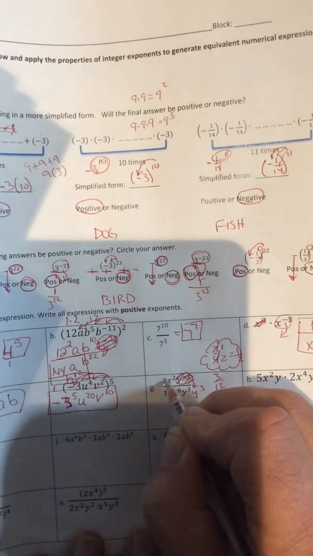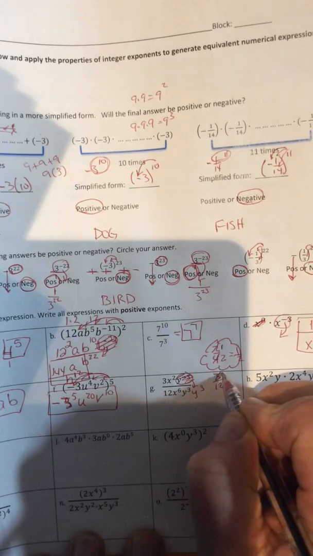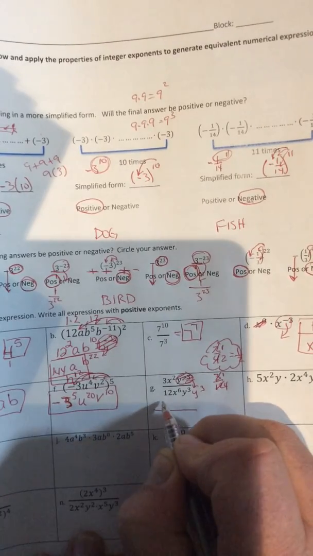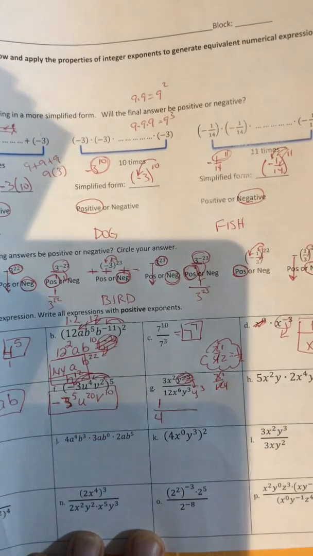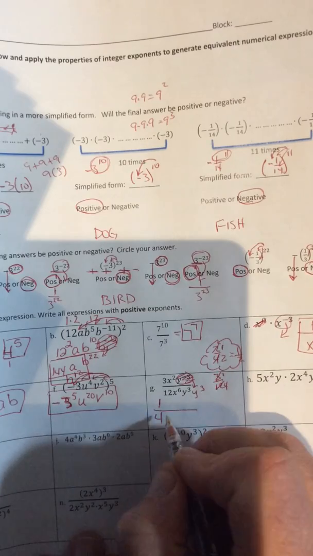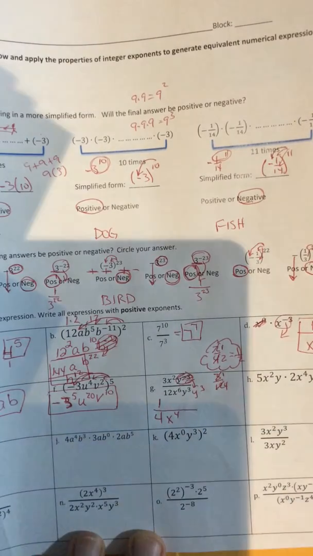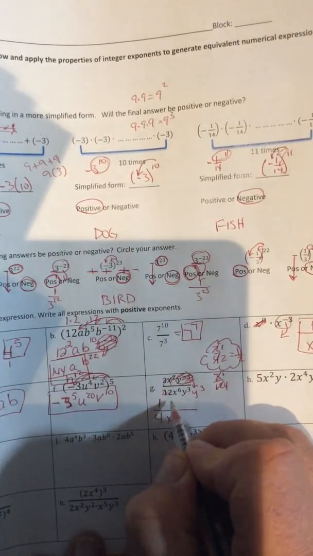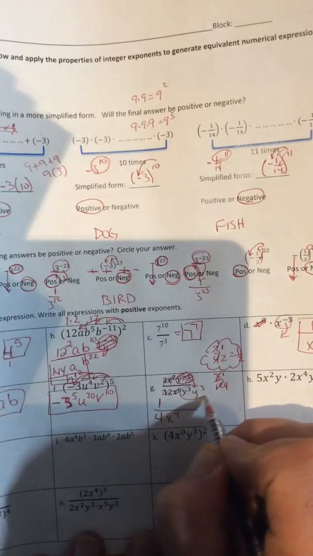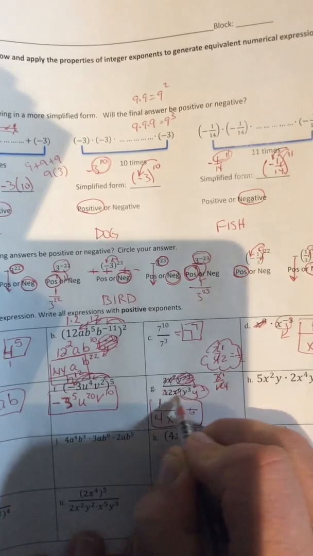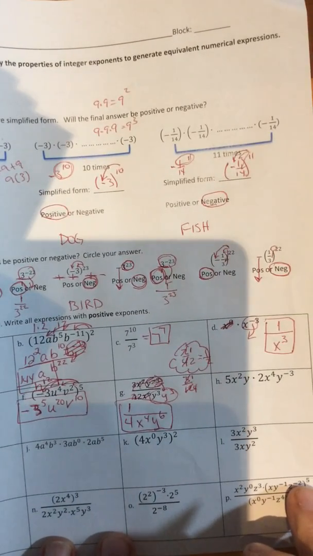You have 3/12 sitting over here. Divide by 3 is 1, divide by 3 is 4. That 3/12 turns out to be 1/4. Okay, so numbers do what numbers do, and then variables follow the rules. So I have 2 x's on top, 6 x's on the bottom. That leaves x to the 4. There's 4 on the bottom. So I've taken care of the 3 and the 12. Now I've taken care of the x's. Now I've got 6 y's on the bottom with nobody to battle against. So there that one was, 1/4x4y6.